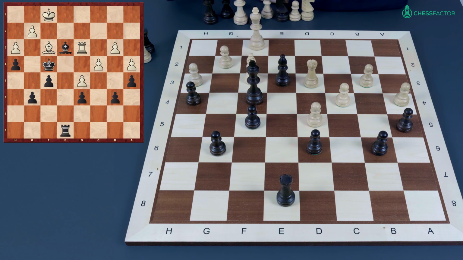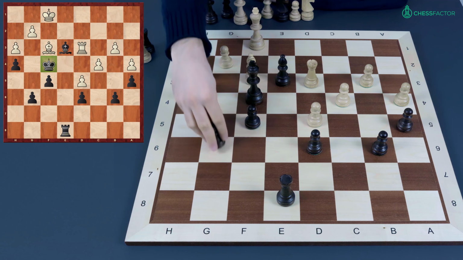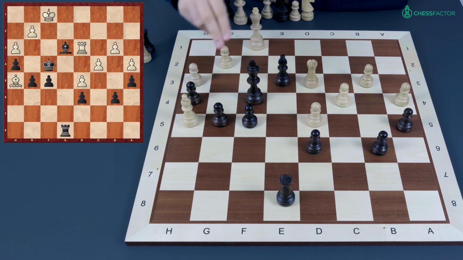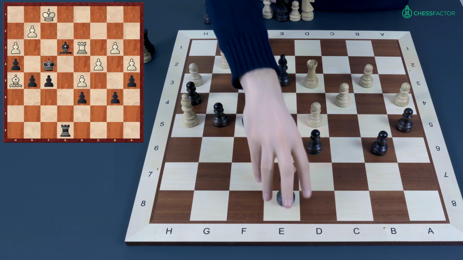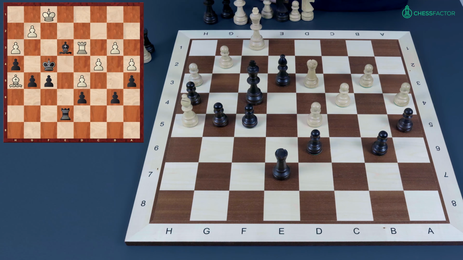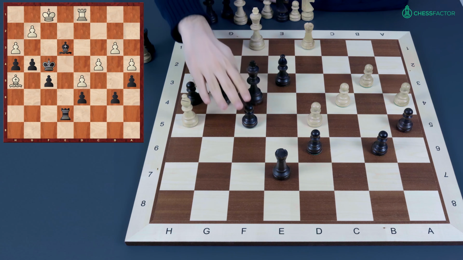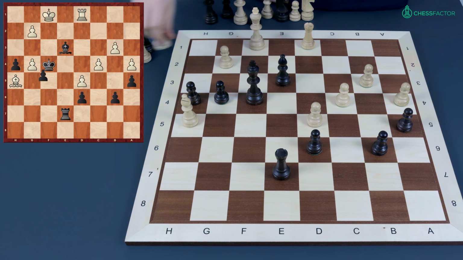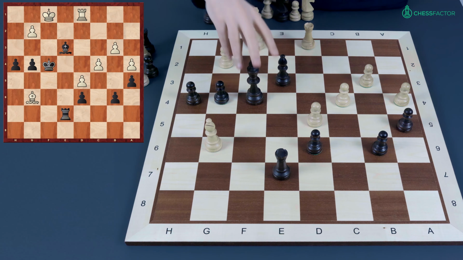Bishop to f3, and now with the support of the king on f4, g5 is played, still keeping a pawn on a light square. Bishop to h5, rook e7, rook to d1, and finally g4. That kingside pawn majority has been mobilized. H takes g4, f takes g4, bishop to g6, and king g3.